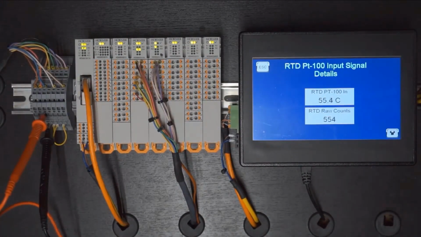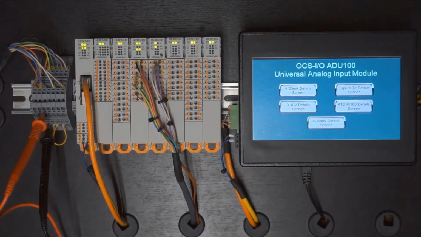And again, the unit is not factory calibrated. So now we'll turn it up to 500 degrees and we can see if we can get up near it. Again, this could really be improved with some factory calibration on the RTD. So the last range we'll look at is millivolts.